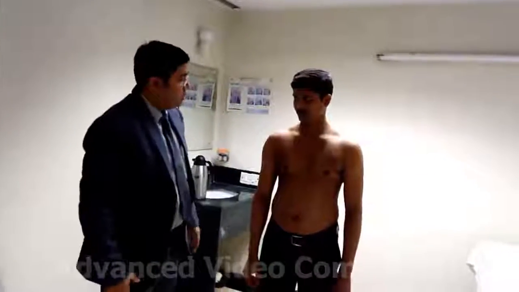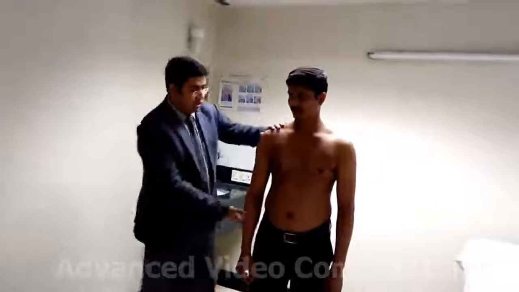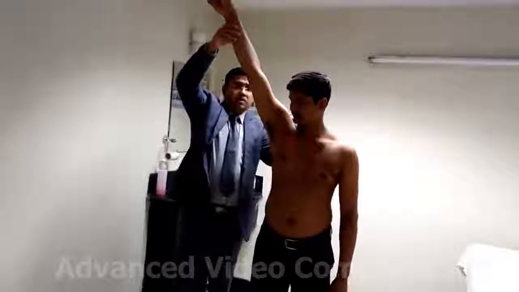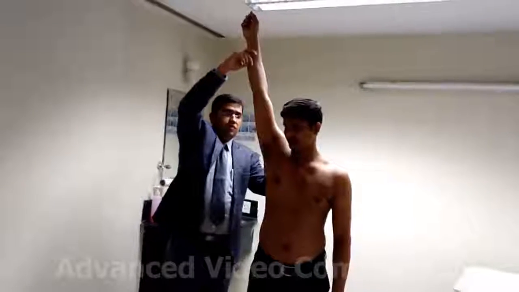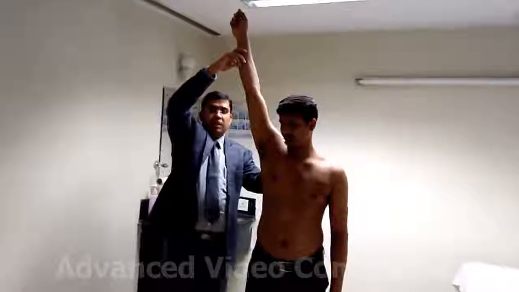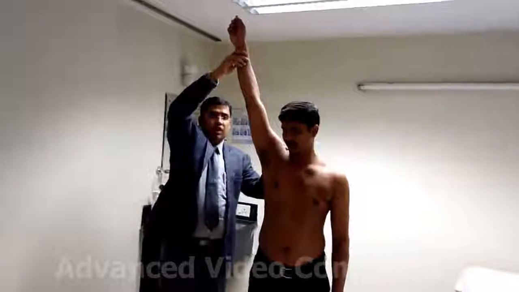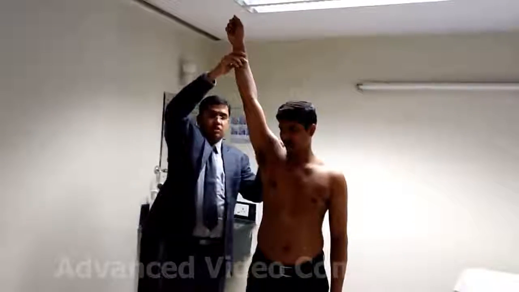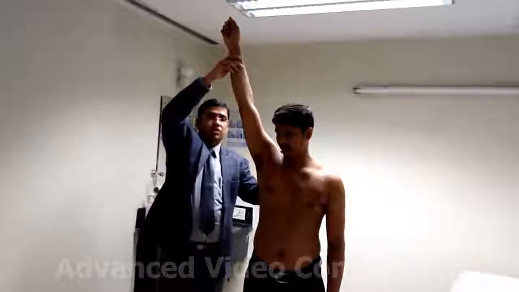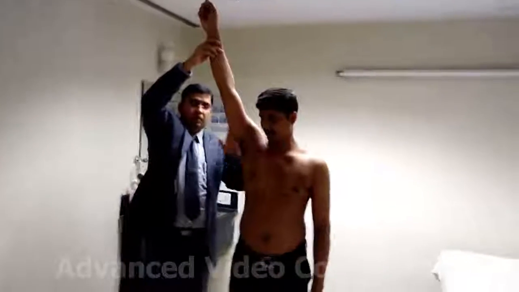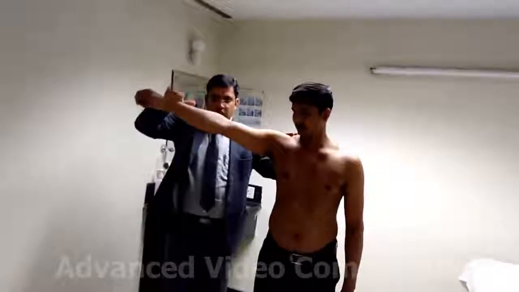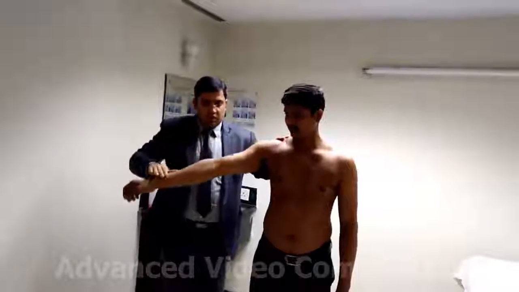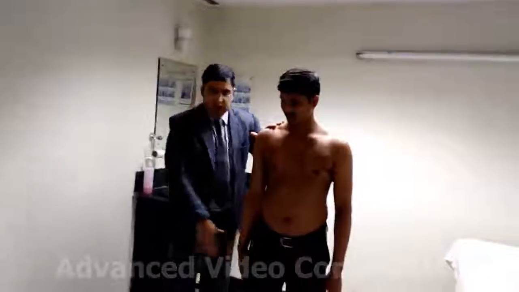Now the test for the rotator cuff tear, arm drop test. I am asking the patient to abduct the arm to 160 degrees and then I am asking him to lower down the arm slowly. If the test is positive, after 90 degrees the patient is not able to hold the arm and it will drop down. This test is negative in this case.